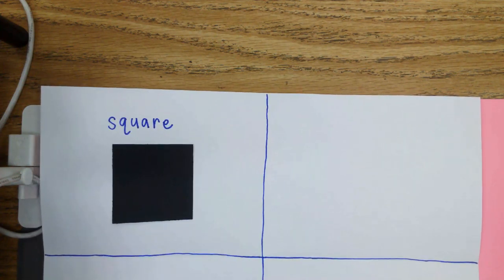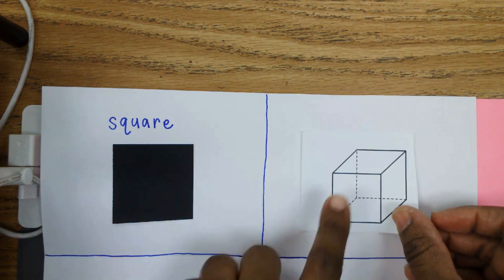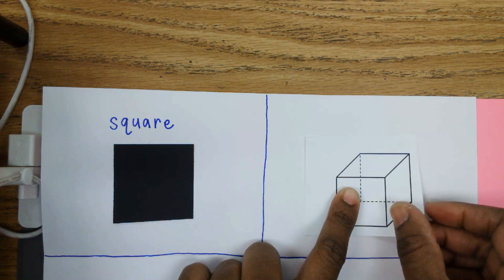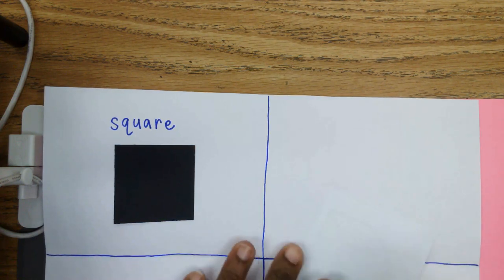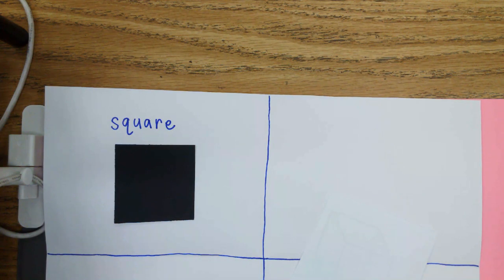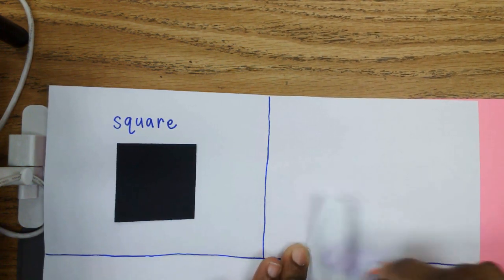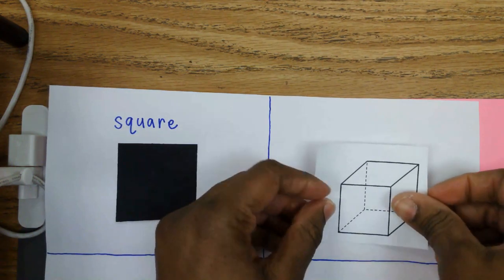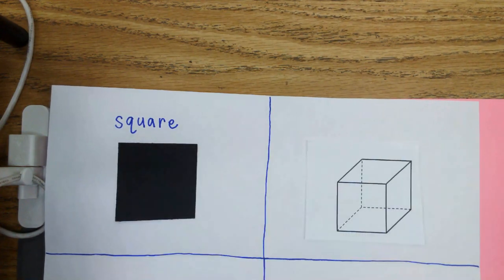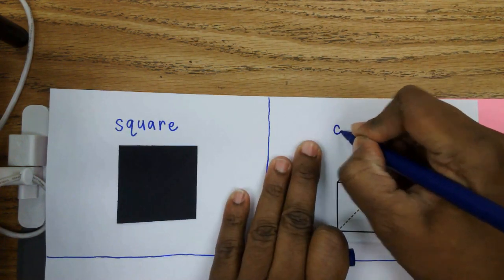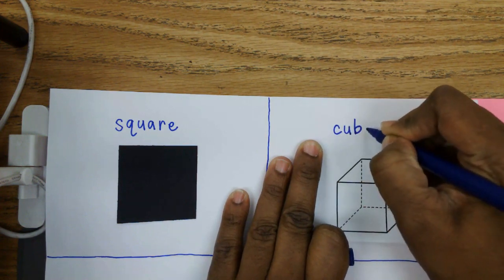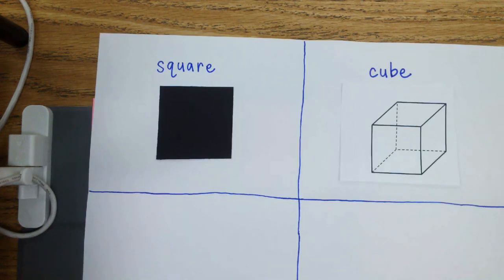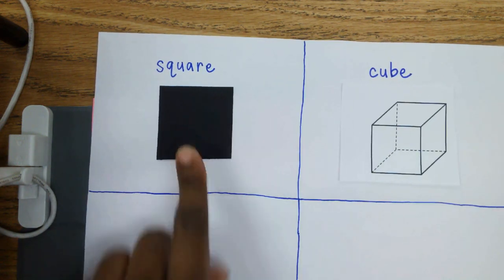Now this is where you can either paste the representation of the cube, or you can pause the video and draw your own cube. I'm going to paste down the representation of the cube. And label it C-U-B-E.